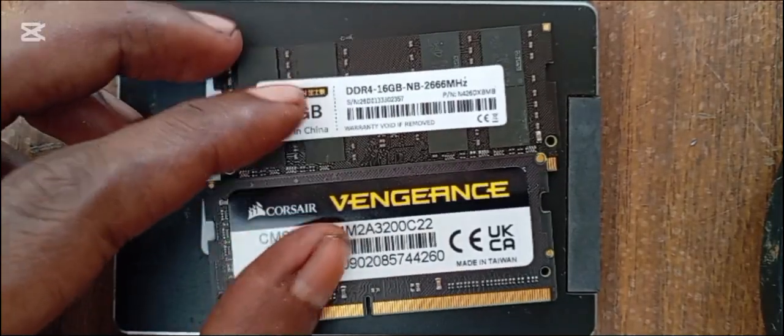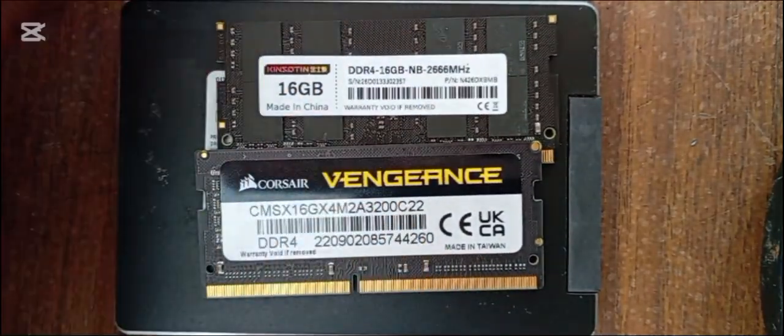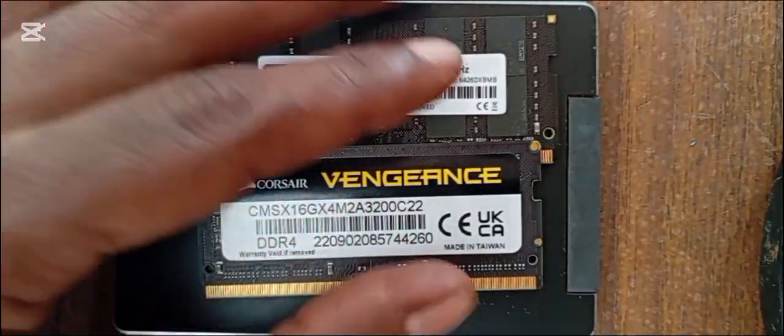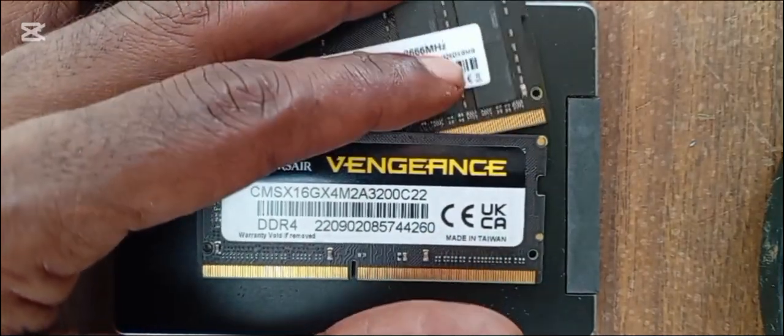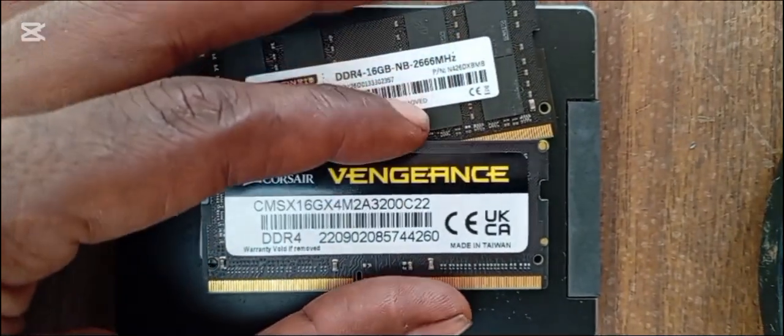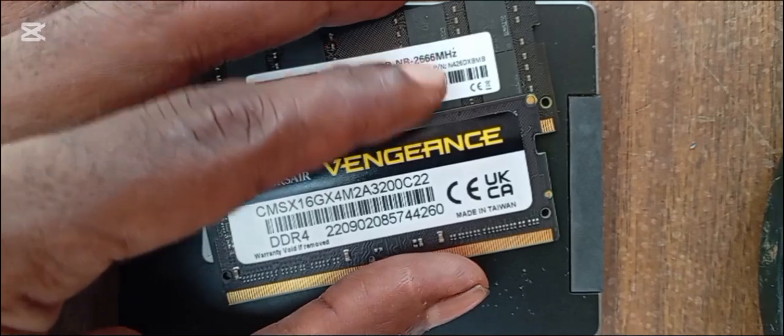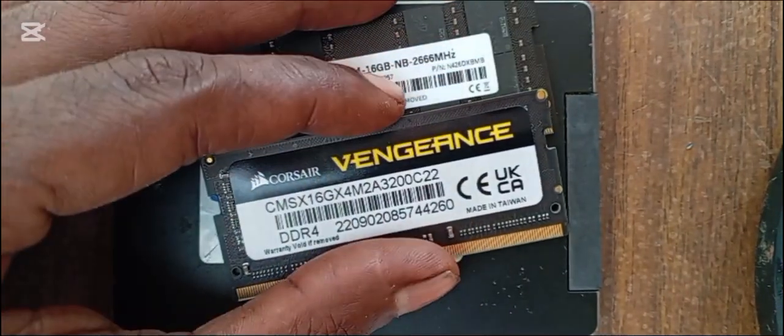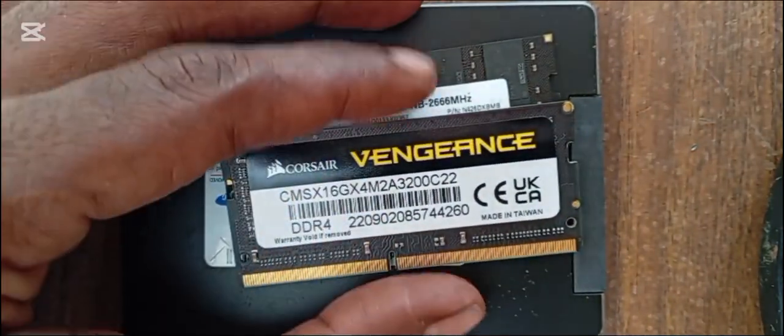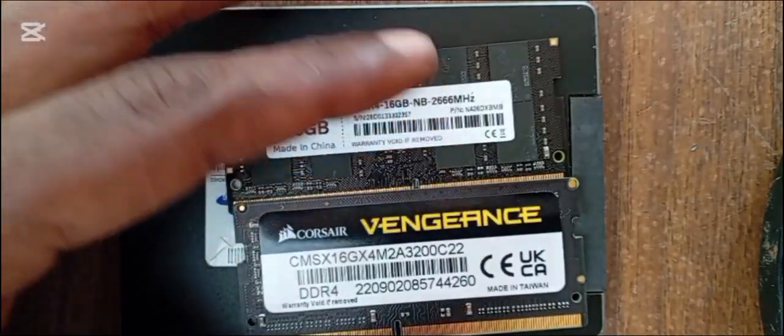unless you want to work seamlessly and faster and finish your tasks on time and all this, then you could go for the 3200, which will also give you better performance on your computer. But before upgrading your RAM, look at your computer specifications.